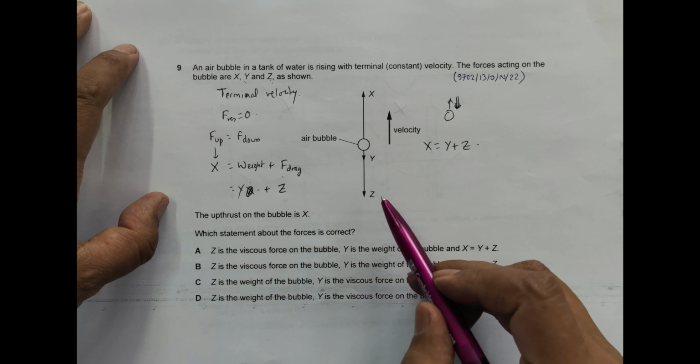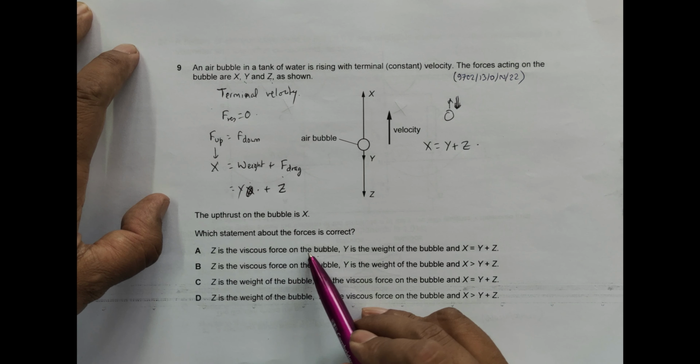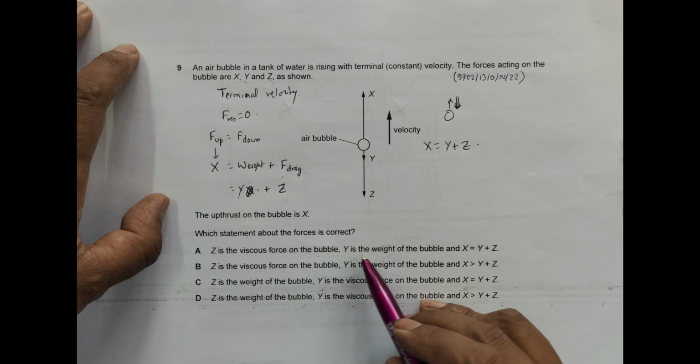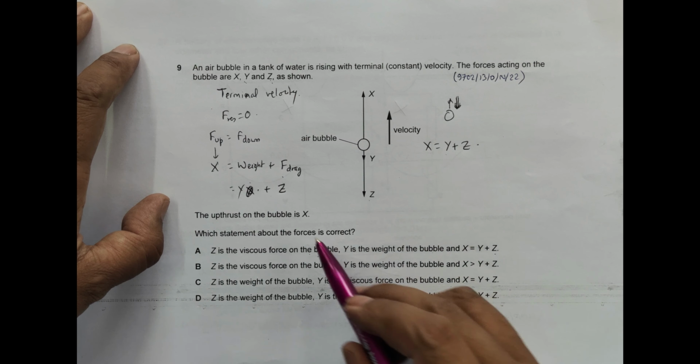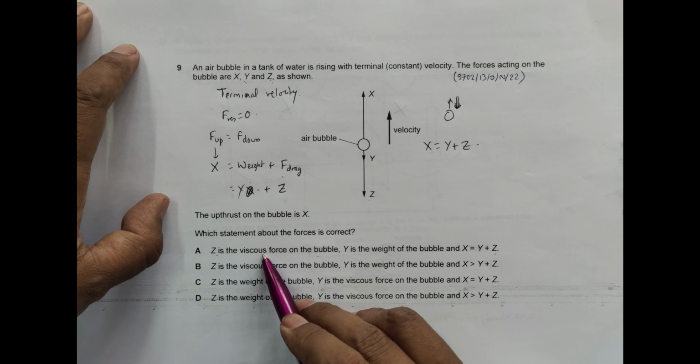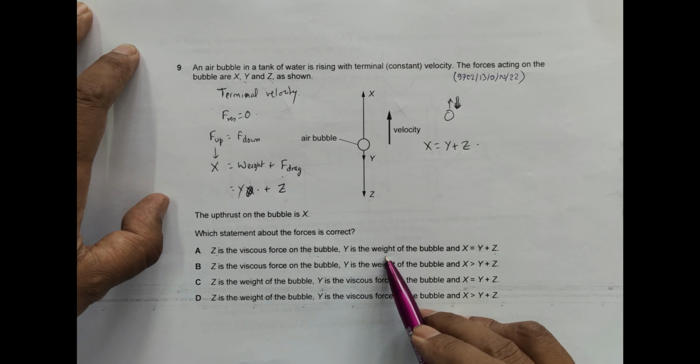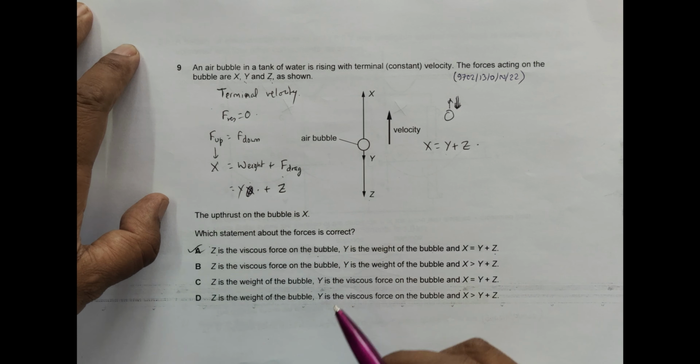So now z should be the force on the bubble, viscous force, yes, it is correct. Drag, y is the weight of the bubble, and x will be, yes, it's correct. X is the upthrust, z, the larger one should be the viscous force, smaller one should be the weight. This is correct. Let us see other choices also.